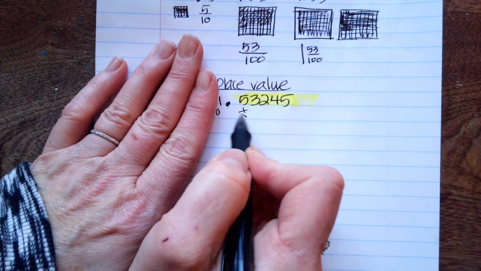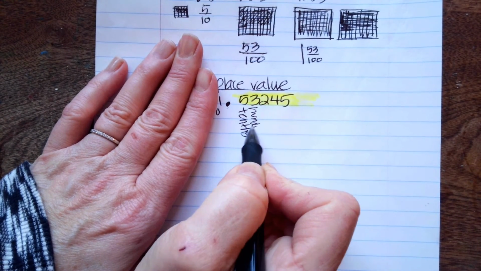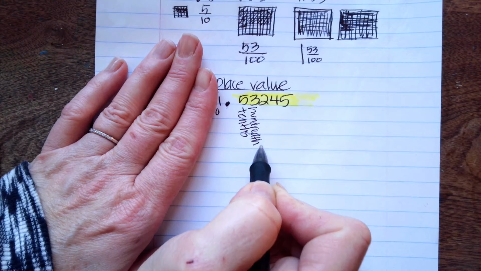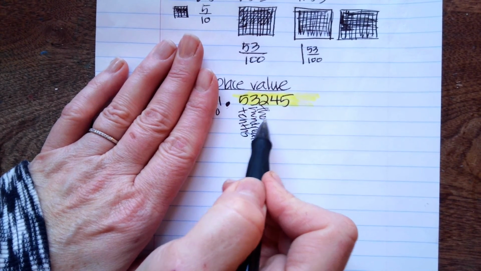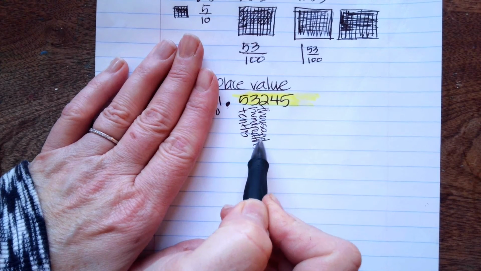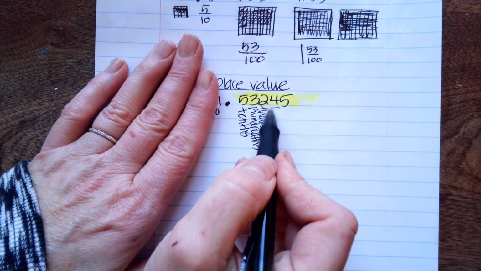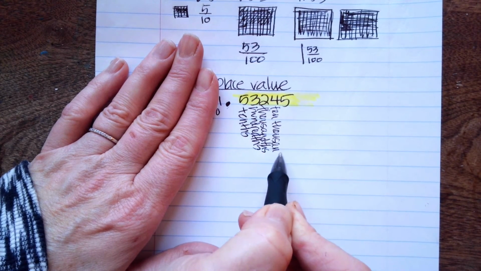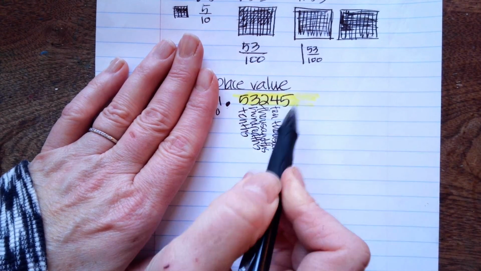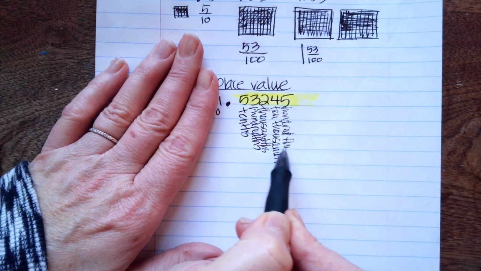You can write this down: tenths, hundredths with the TH at the end of it, thousandths, so you write the word thousand with a THS at the end of it, 10 thousandths, and 100 thousandths.